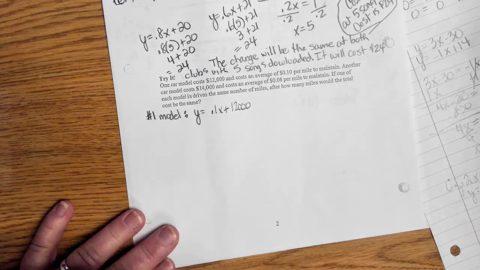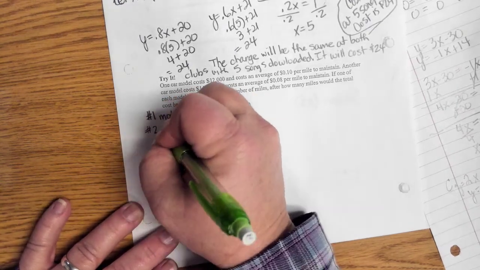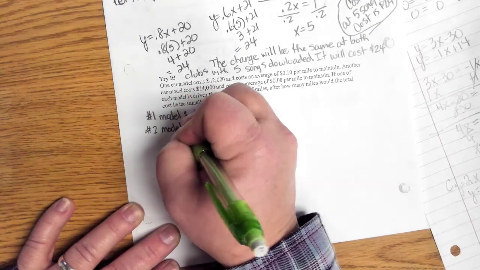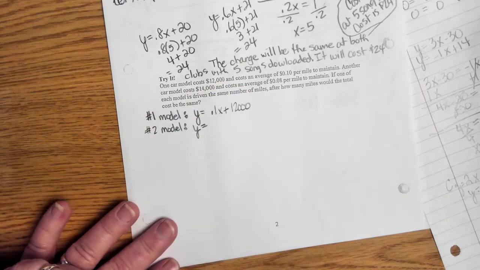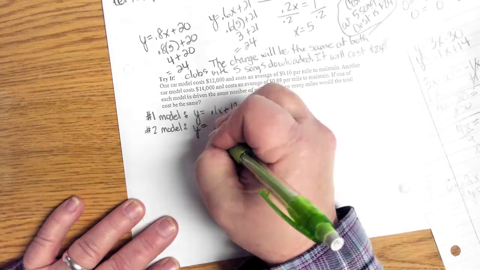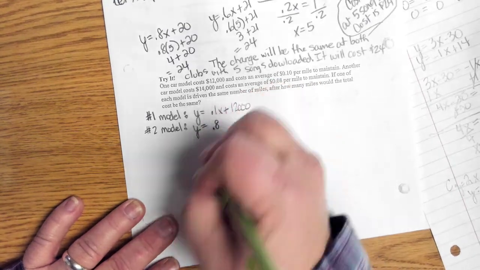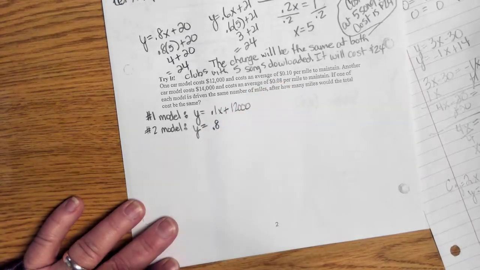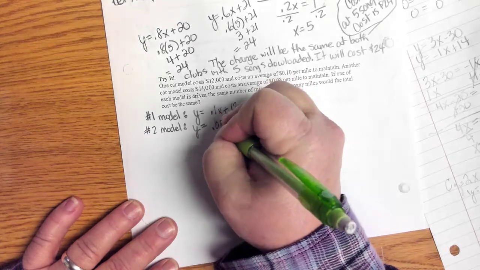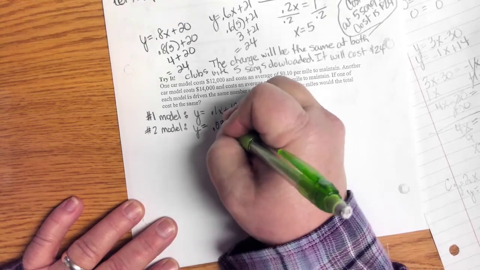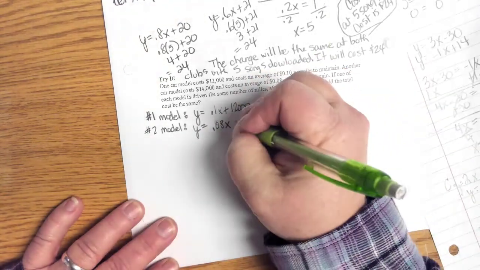Alright, another car model. So let's do number 2 model. Costs $14,000 and costs an average of 8 cents per mile to maintain. Ooh, I'm putting 80, aren't I? Yeah. Ooh, be careful. 0.08 is 8 cents. Plus 14,000.